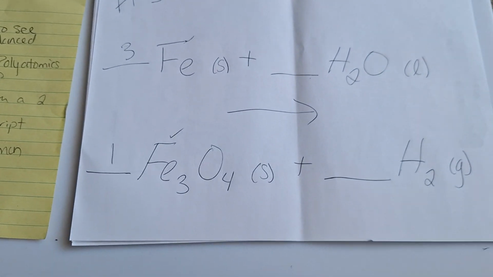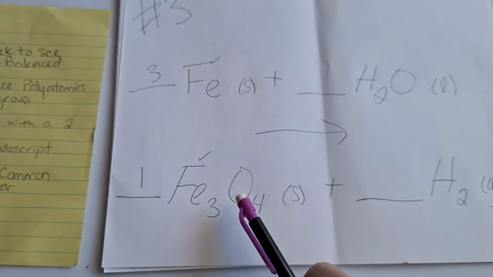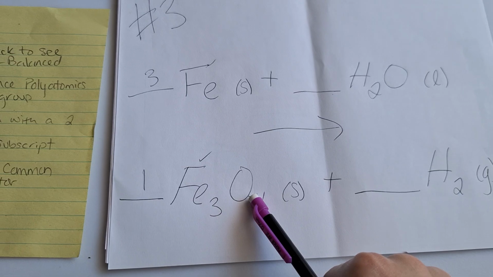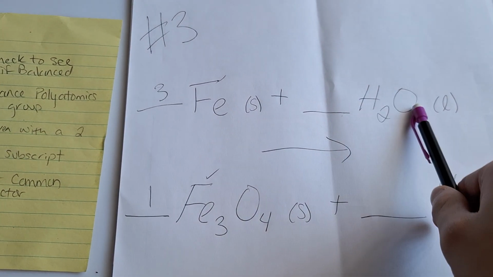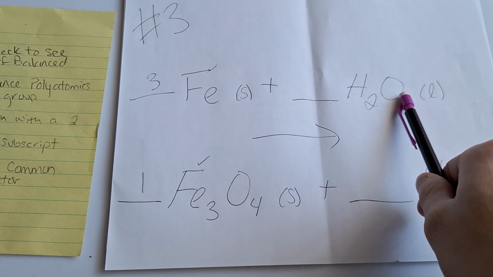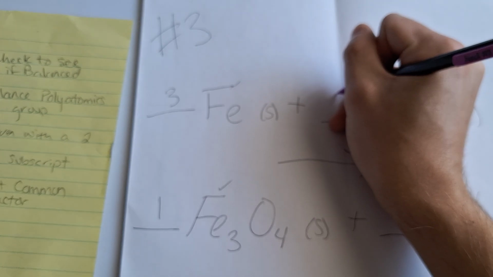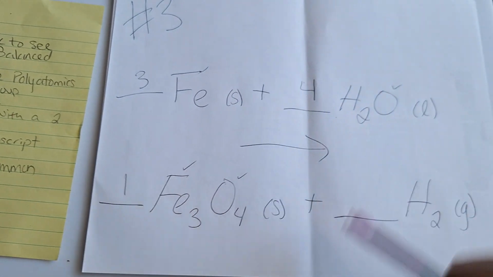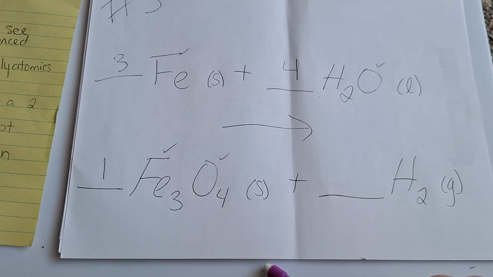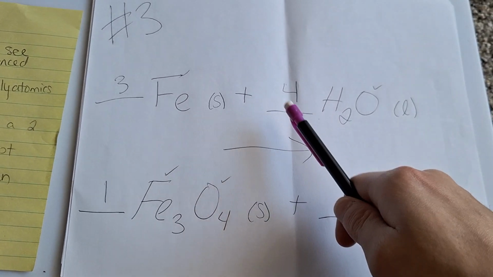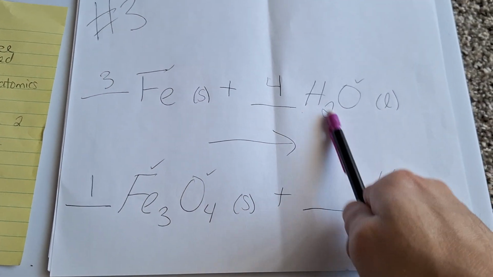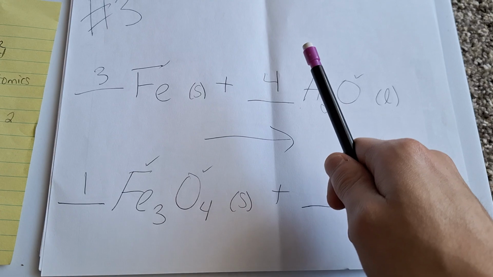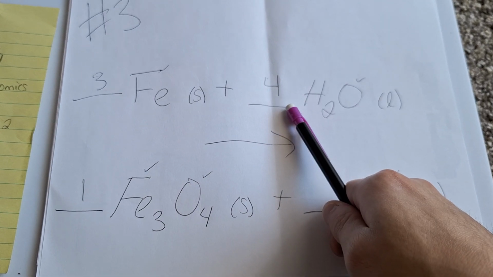So we'll just say there's a 1 there. But now it says that there's 4 oxygens here, but there's only 1 oxygen here. So we would need 4 there. So that would give us 4 oxygens. So now that checks out. But now we have 4 times 2 for hydrogens, or 8.